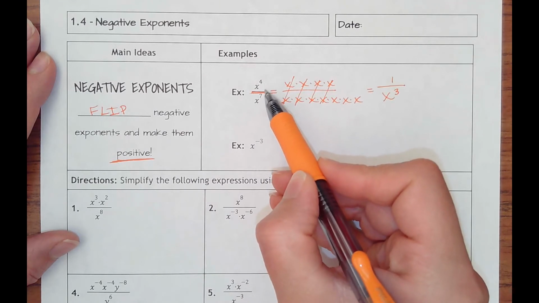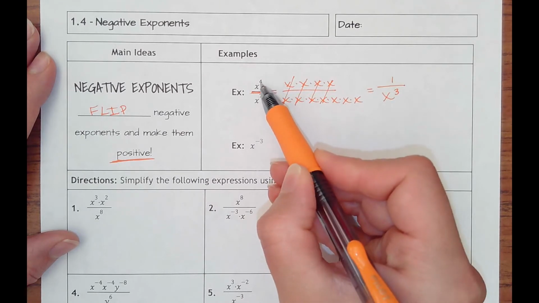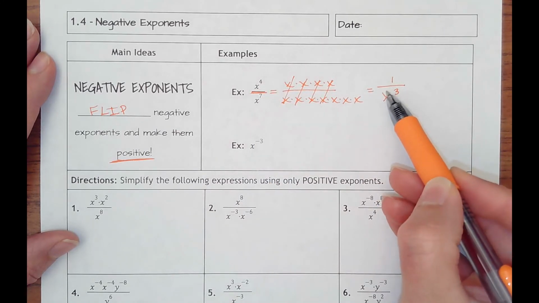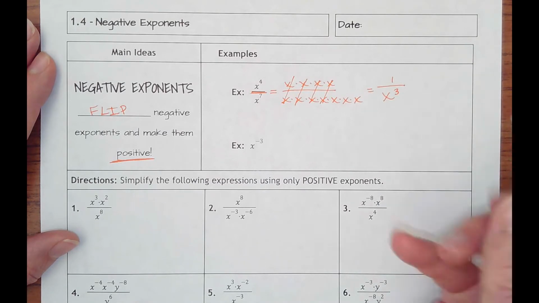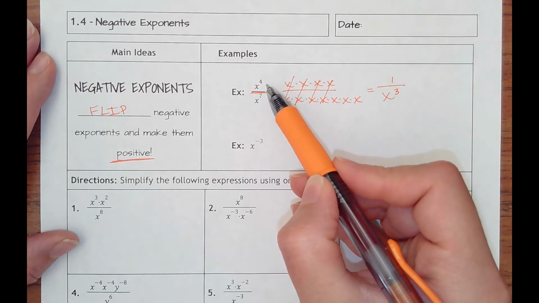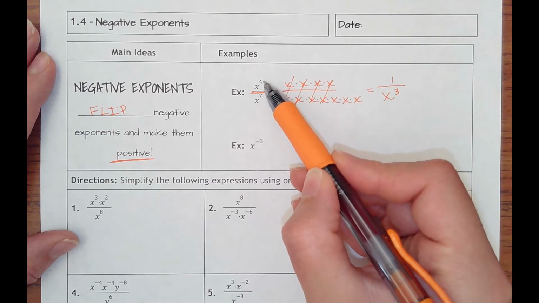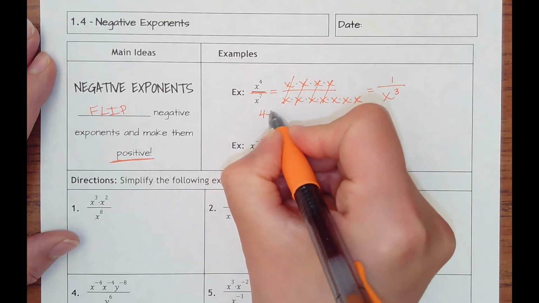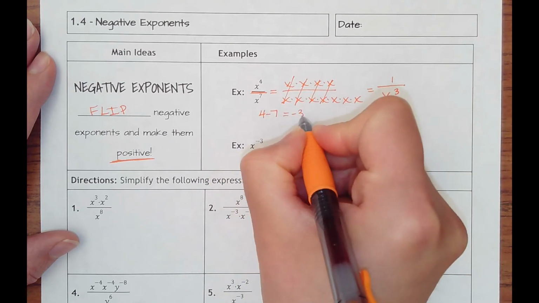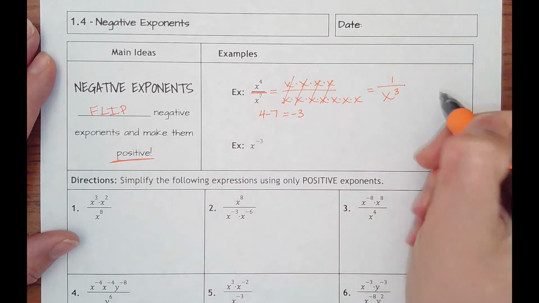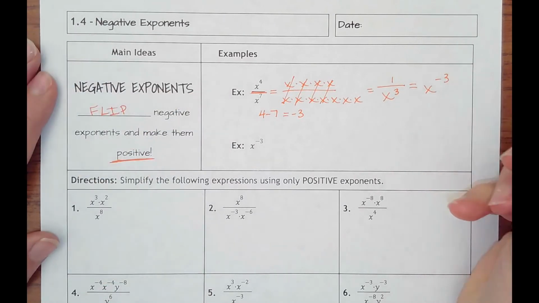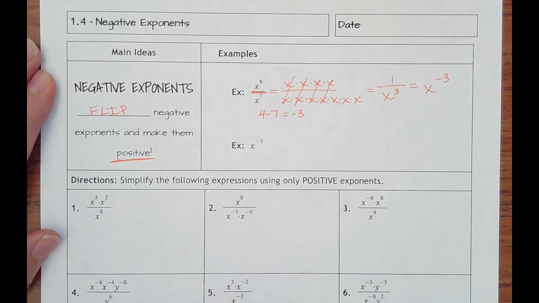What is happening here is I'm taking 7 minus 4, which is 3, but I have more of them still in the denominator. It canceled out all of them in the numerator. But what also is happening is my quotient rule said to subtract, and really you're supposed to subtract the numerator minus the denominator. So it would be 4 minus 7, which is negative 3. So I could also write this as x to the negative 3rd power. But you'll see in directions, they're only going to want your final answers to have positive exponents, positive powers.